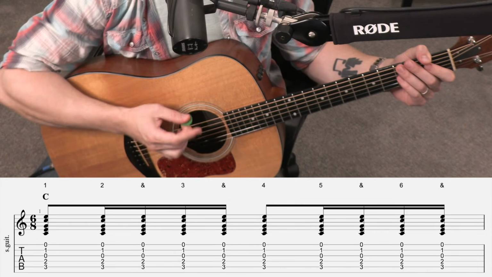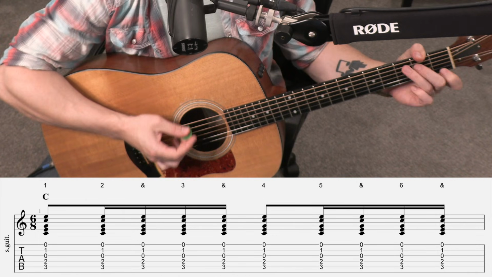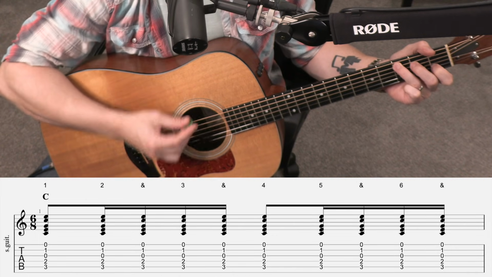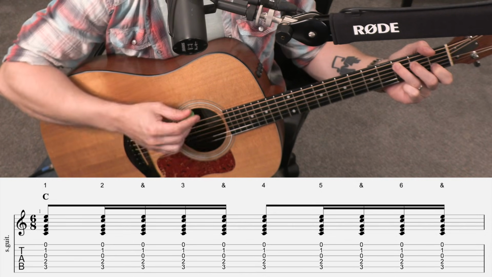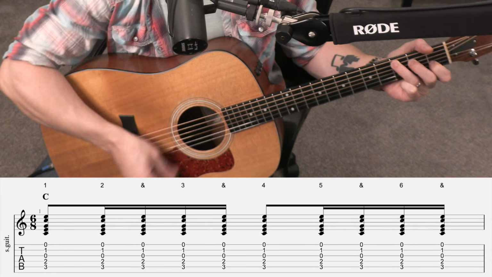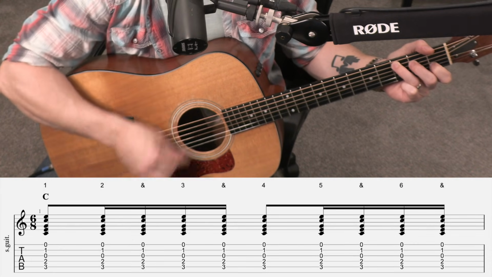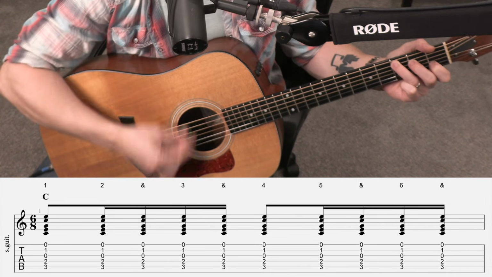1, 2, 1, 2, 3, 4, 5, 6. 1, 2 and 3 and 4, 5 and 6 and, 1, 2 and 3 and 4, 5 and 6 and. Down, down, up, down, up, down, down, up, down, up, down, down, up, down, up, down, down, up, down, up.